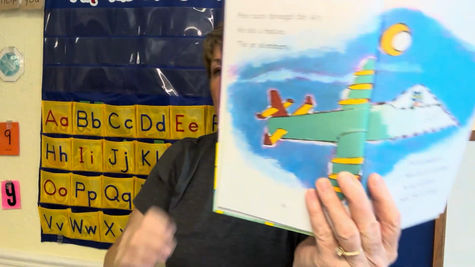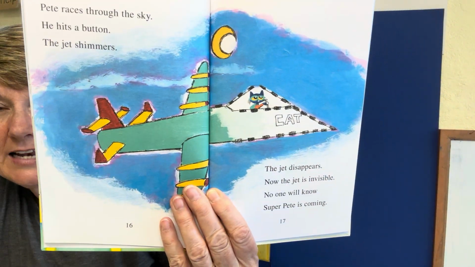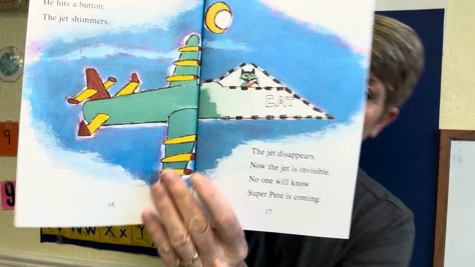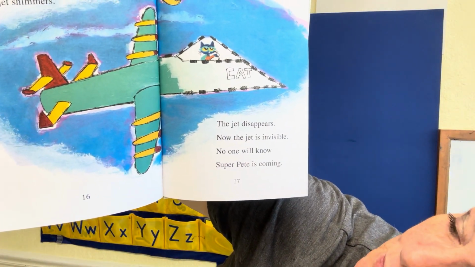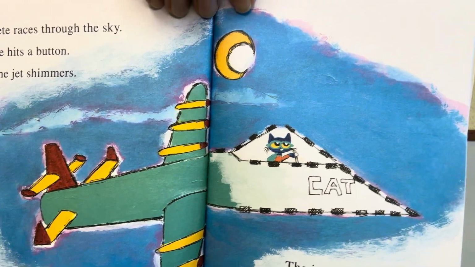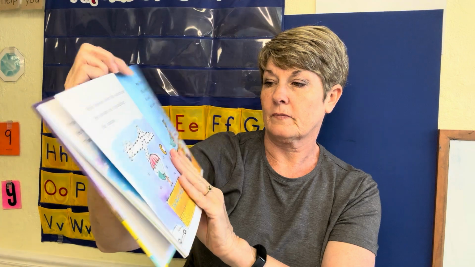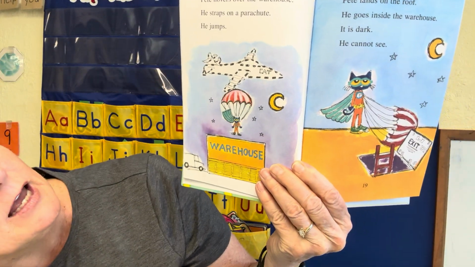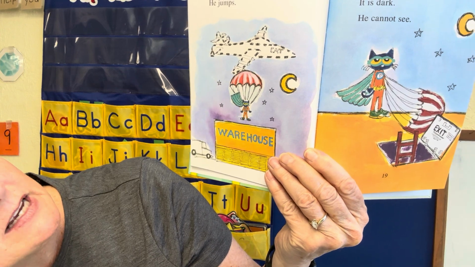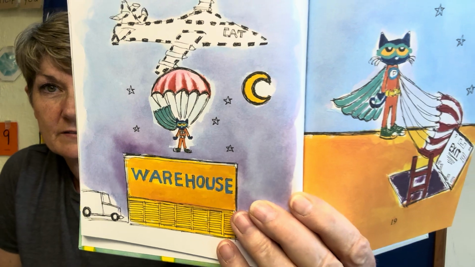Pete races through the sky. He hits a button and the jet starts to shimmer. The jet disappears. Now the jet is invisible. No one will know that Super Pete is coming. Oh, can you see it invisible right there? All right. Pete hovers over the warehouse. He straps on a parachute and he jumps.